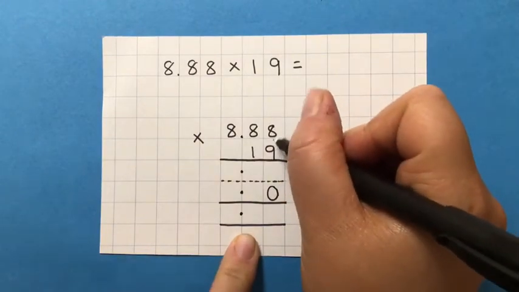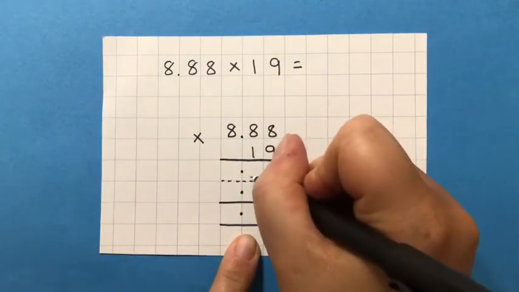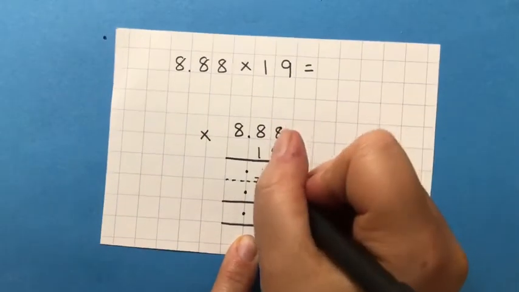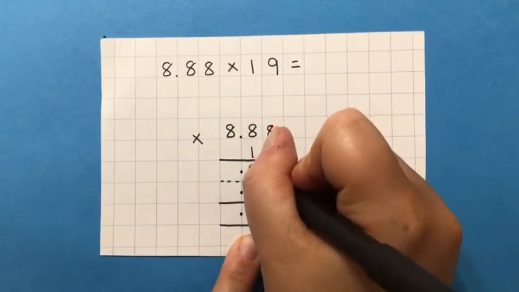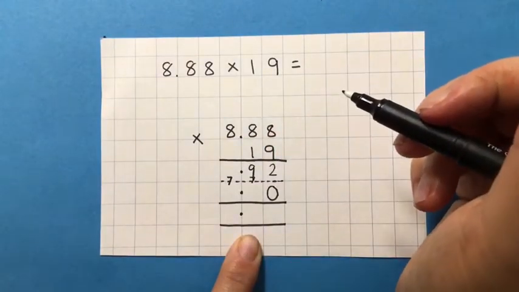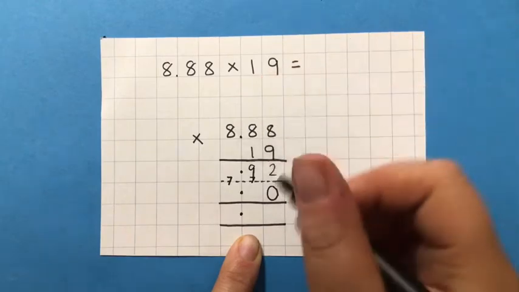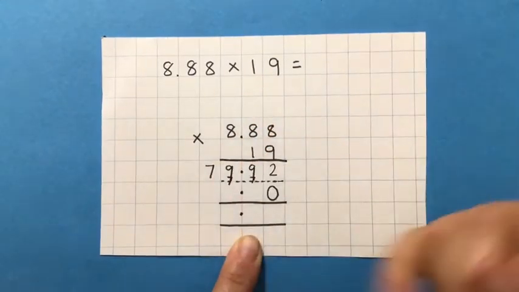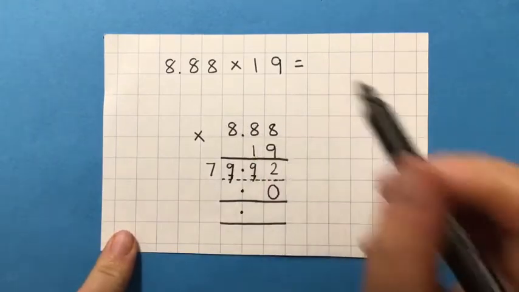Okay, so 9 times 8 is 72. 8 times 9 is 72. Add the 7 is 79. Nine times 8 again is 72. Add the 7, 79. Okay, that was quite easy, doing the same sum.